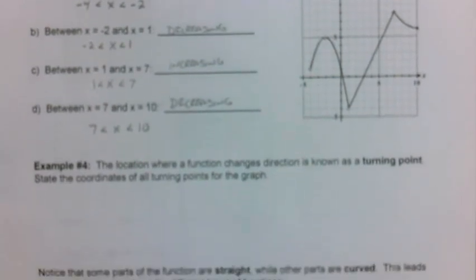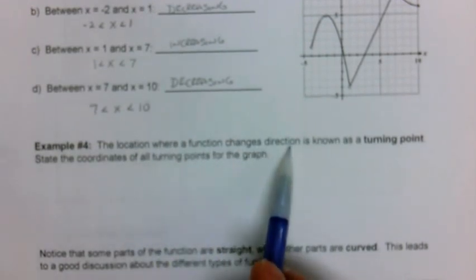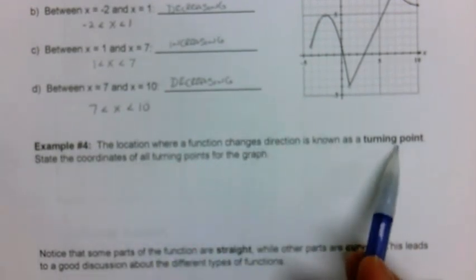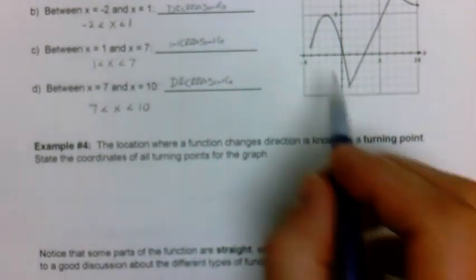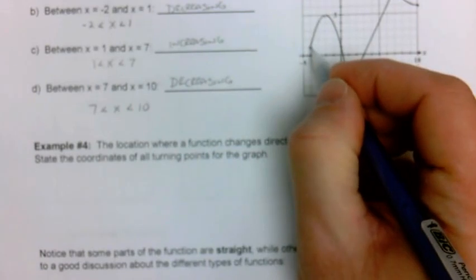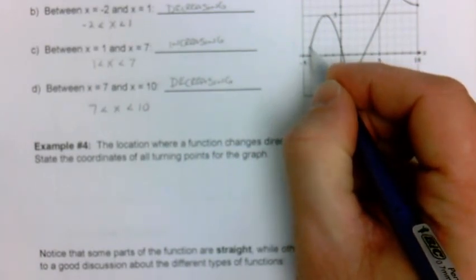Now in this graph, the location where the function changes direction is known as a turning point. State the coordinates of all turning points in the graph. If we go from left to right, the function starts right here. Nothing has happened yet, so this is not a turning point. That's actually the starting point.